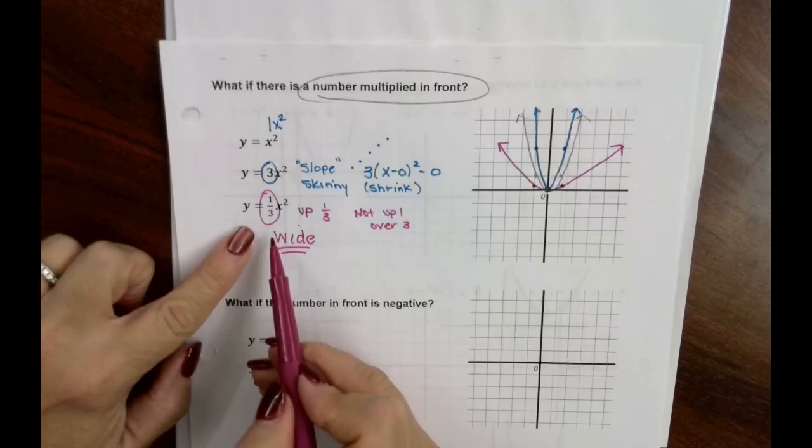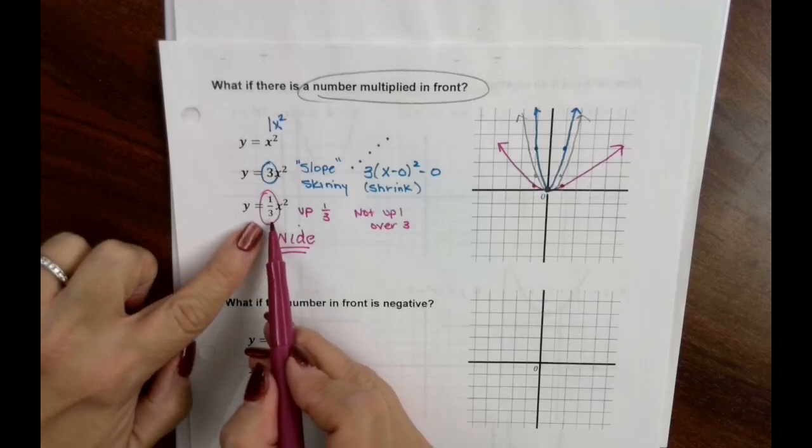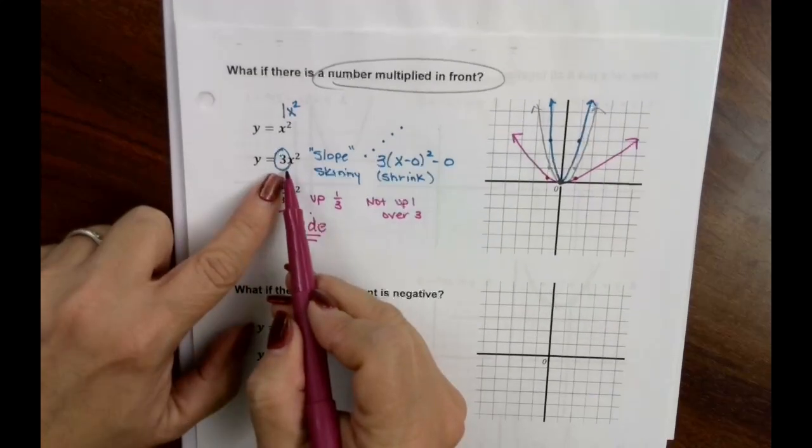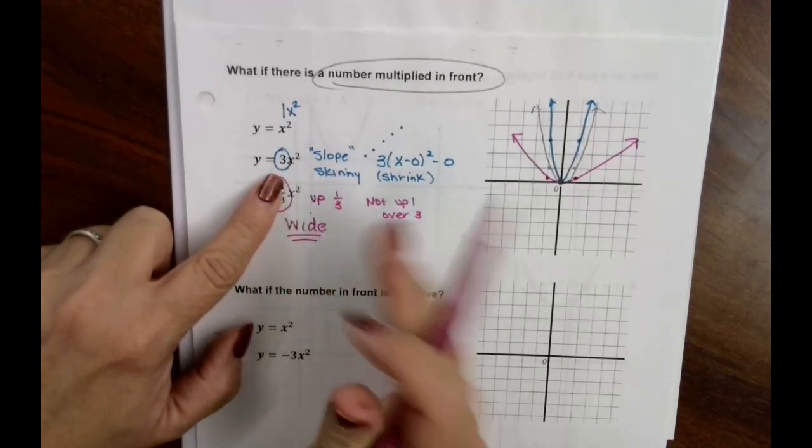So we talked about this on the previous page. If this value here that we have is a fraction, it's wide. If it's a whole number bigger than 1, it's skinny or it's narrow, right?